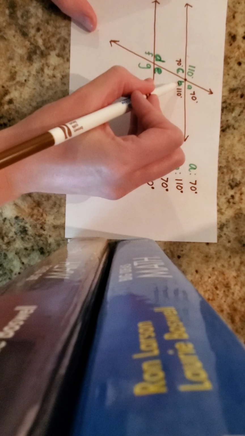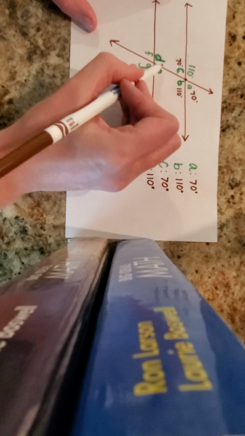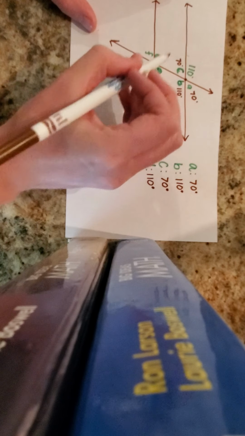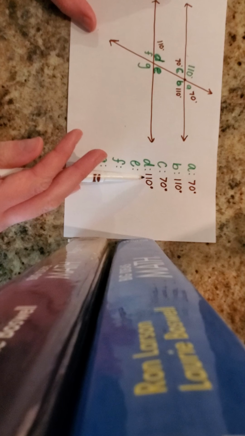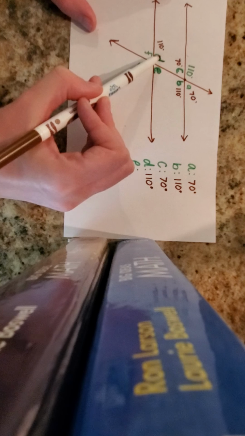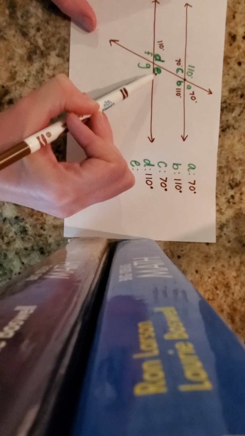So B is alternate interior with D. So that means that B and D both have to be 110 degrees. And are we right? Yes, we are. We figured that one out, and it works for the same property here also. C and E are alternate interior angles.